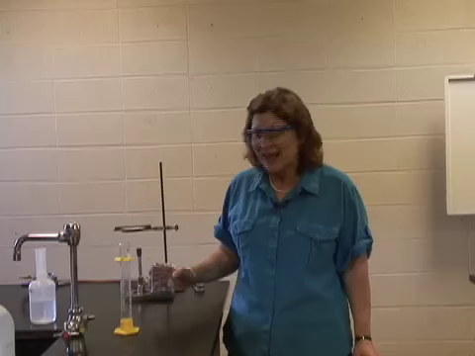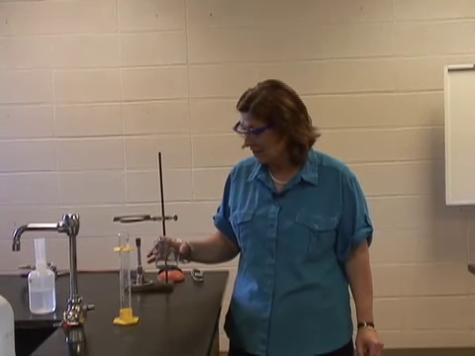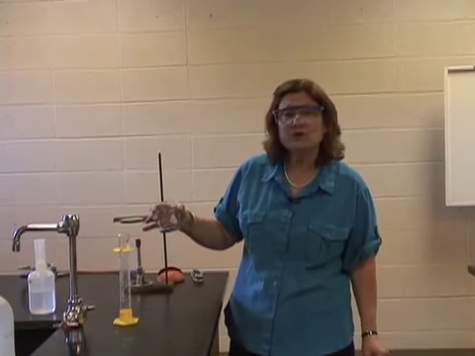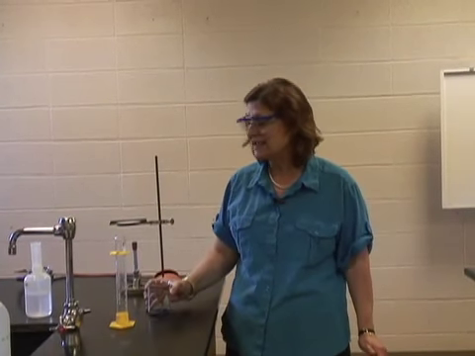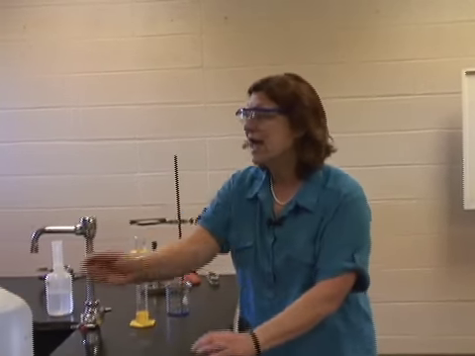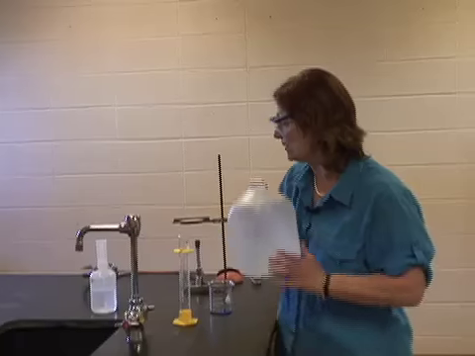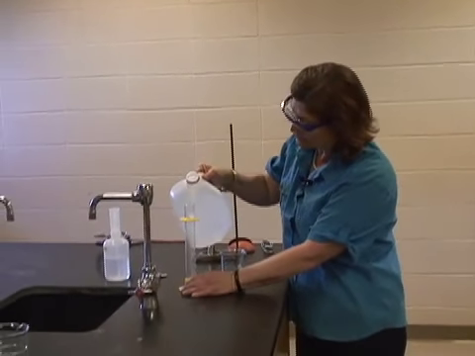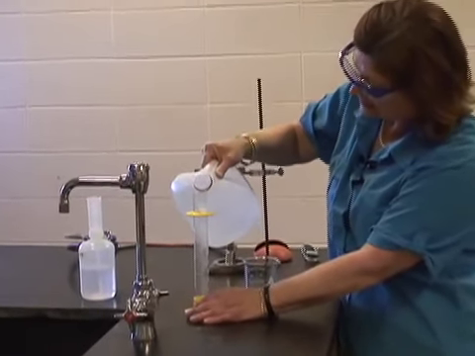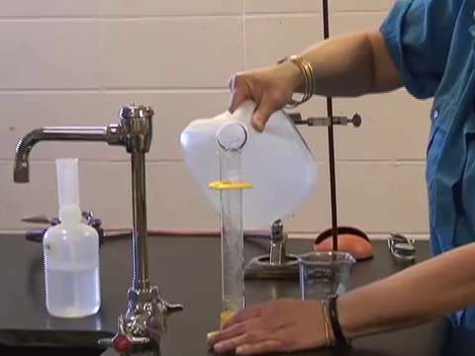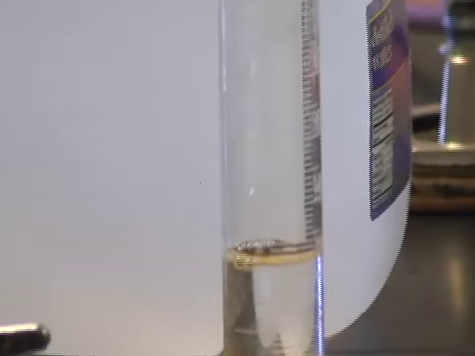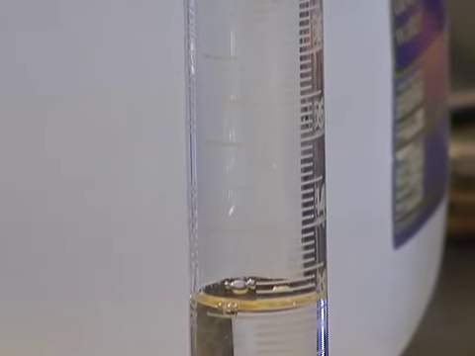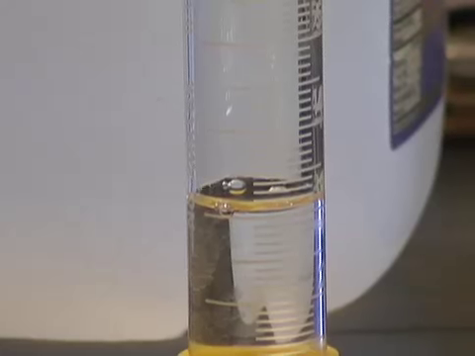Well, here we are at the lab station. I have my solution that I have produced in step 1. Now I'm going to add 100 milliliters of distilled water. I always like to use distilled water whenever I'm doing a lab because I do not want any contaminants in there. And even though we've said this many, many times, we never pour materials back into their containers. Never, ever.